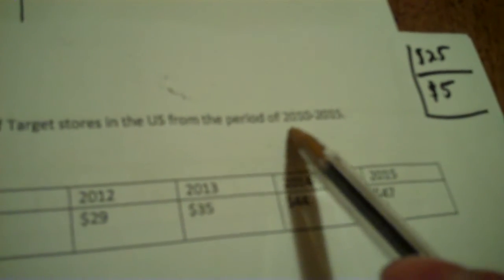Okay, last one. Same here. Millions, I'm not going to be putting millions. Okay, so the table shows the sales of Target stores in the U.S. from the period 2010 to 2015. So that's year 0, 1, 2, 3, 4, 5. Graph the data and write a linear equation of best fit.